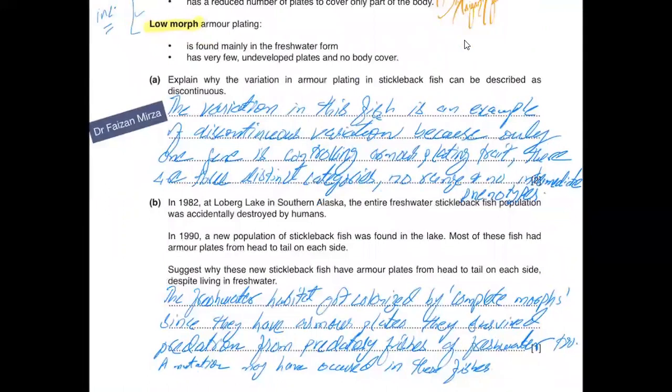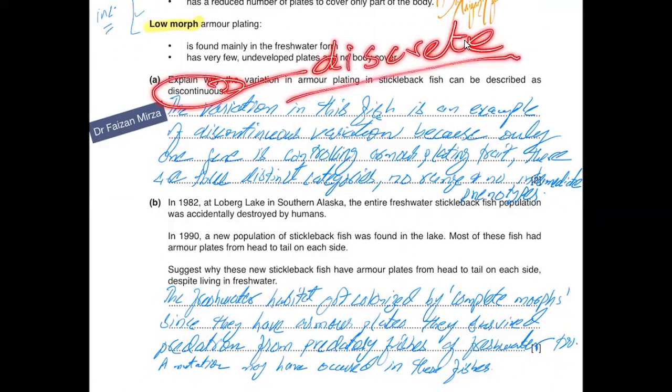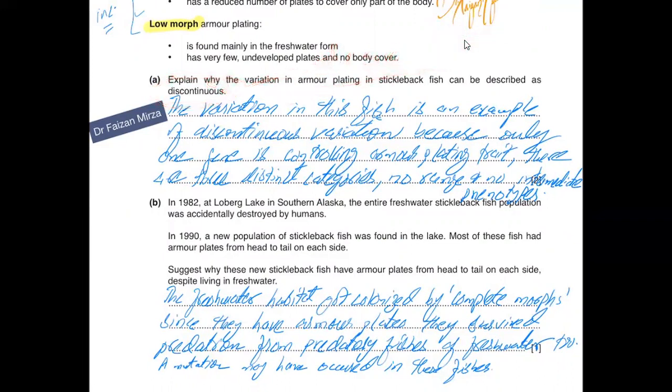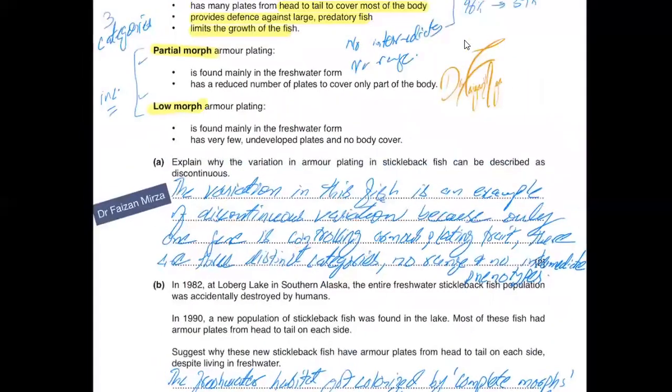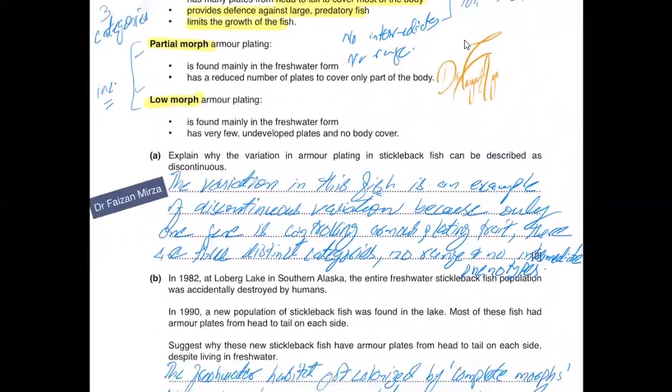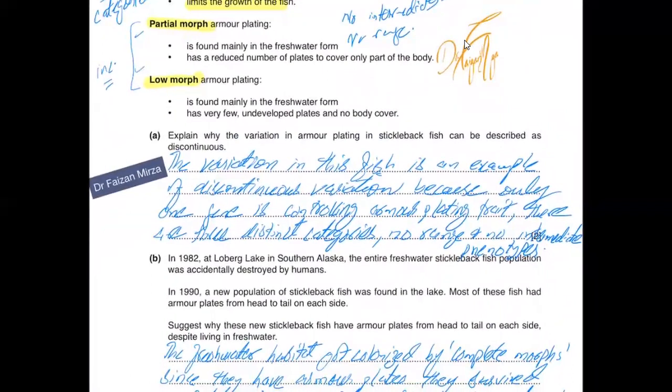Explained by the variation in armor plating, in stickleback fish can be described as discontinuous. Discontinuous basically means that there are discrete values. Discrete values, these are groups, discrete categories. There is one category, there's a second category, there's a third category, and each category is having a distinct phenotype, and there are no intermediates in between. So for example, high armor, or you can say partial morph, or you can say low morph, they all are in discrete categories.